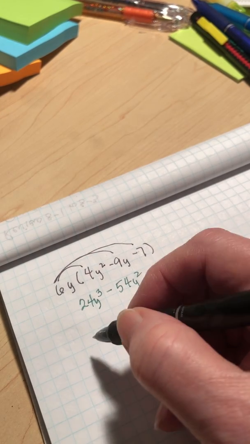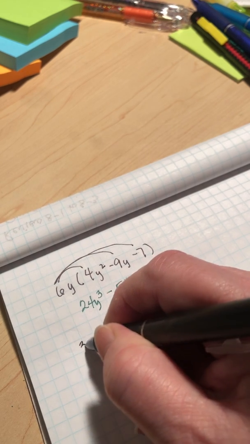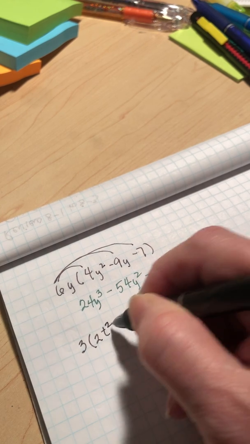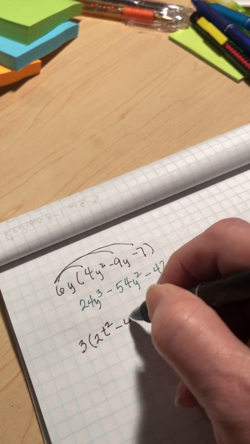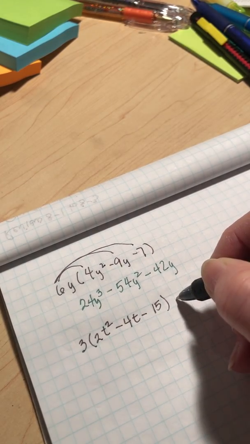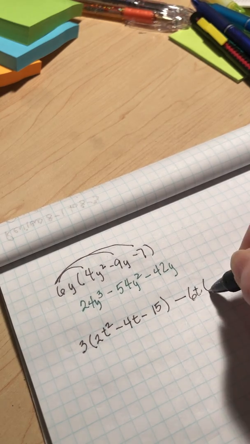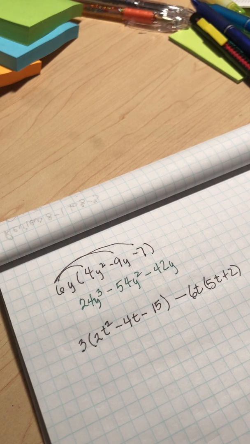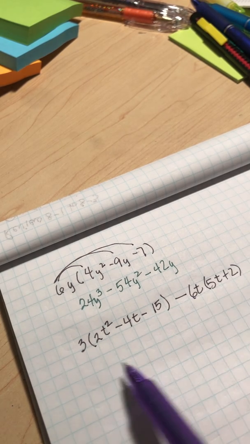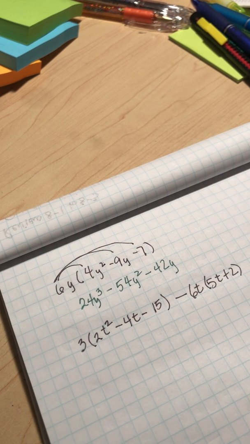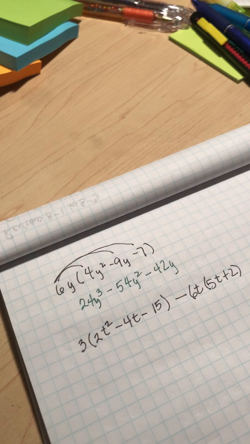In example 2, they just made it a little more complicated. If you had 3t times the quantity 2t squared minus 4t minus 15, and you subtracted 6t times the quantity 5t plus 2, so they just added another step. Not only do you have to distribute here, you've got to distribute here and then combine like terms. Okay? So that becomes like an addition problem.